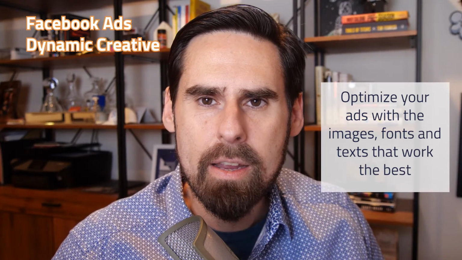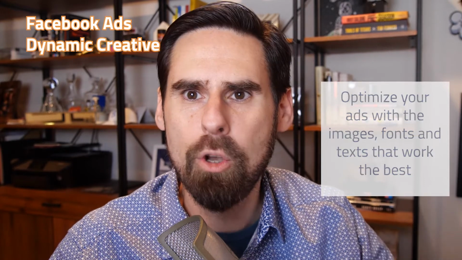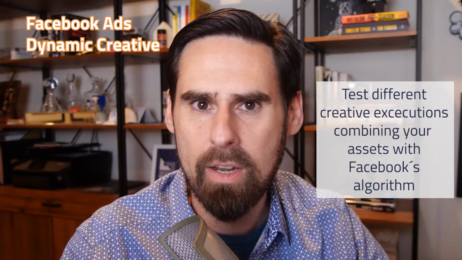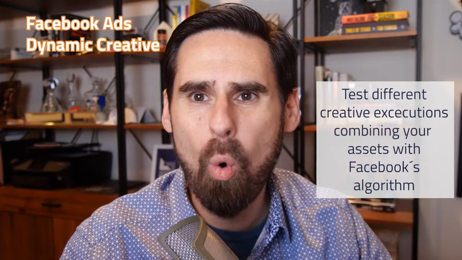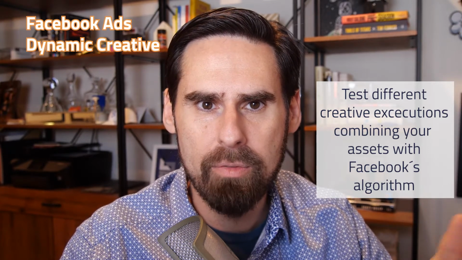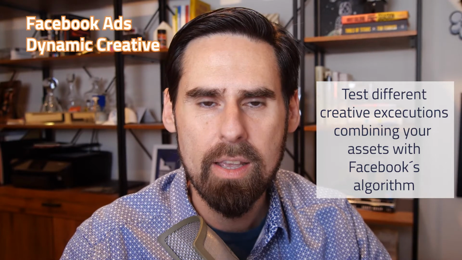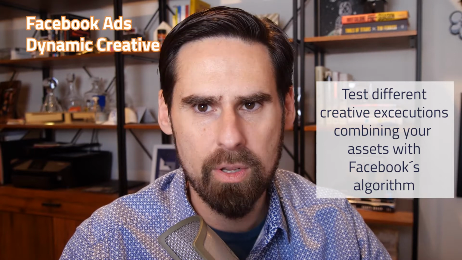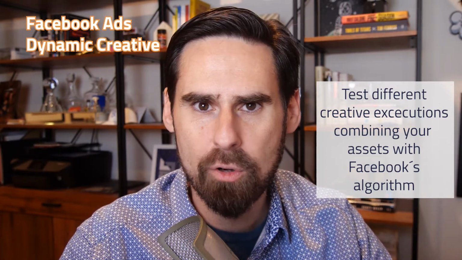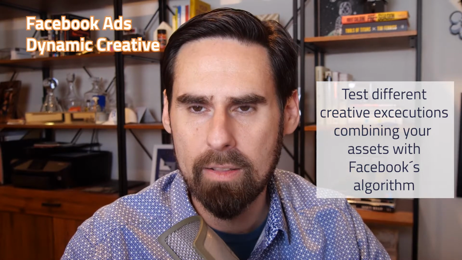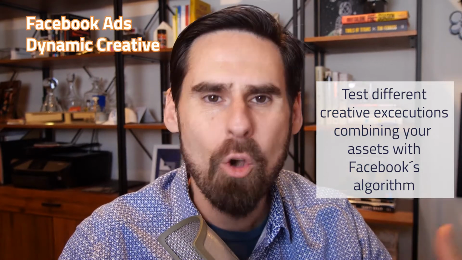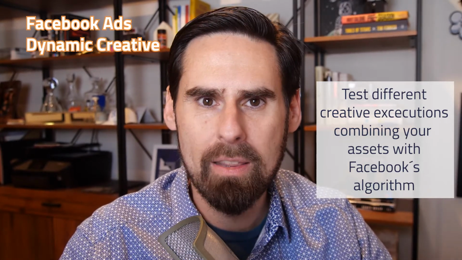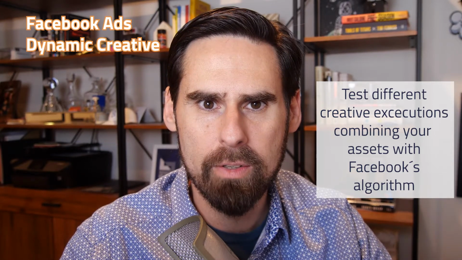Now, the thing here that you should note is that this is a variation. What you're doing here is you're testing a lot of different creative executions, combining the assets that you've delivered and Facebook's algorithm. You cannot order the ad so that a person in frequency 1, the first ad impression they see, gets one image or one ad, and in frequency 2, they get a different ad. This is not what you're doing. You're just throwing a lot of different creative images there. They should all work together, whether it's images or copy or headlines or calls to action, and Facebook tests which one works the best. So in a way, dynamic creative on Facebook is a little bit limited, but it works overall really well to get you where you're going.